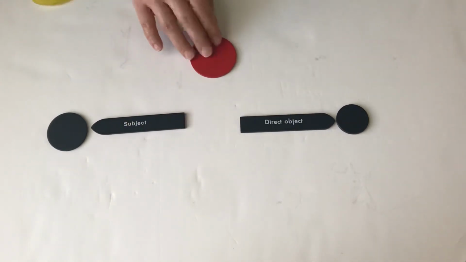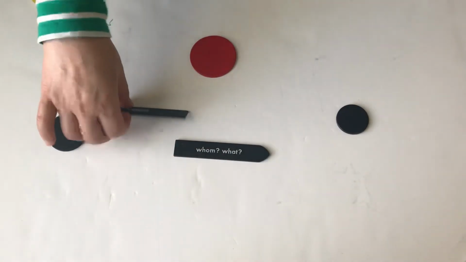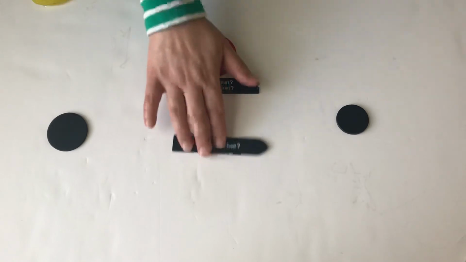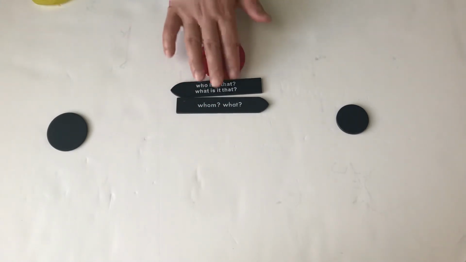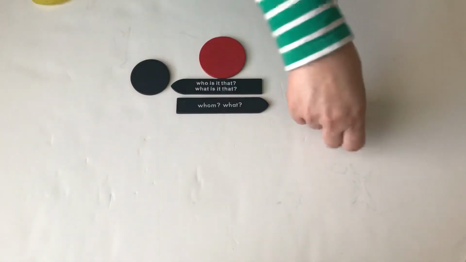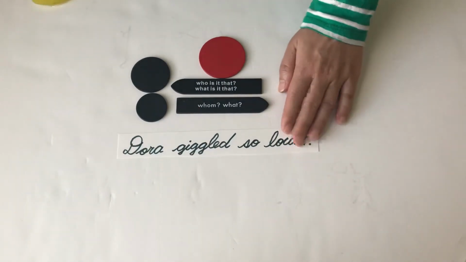So every single time when you're trying a new sentence, I would love you to flip the answer over and put everything back this way. That means you are ready to use the material again. Now the next sentence I wrote down, Dora giggled so loud. Dora giggled so loud. Where is your predicate?